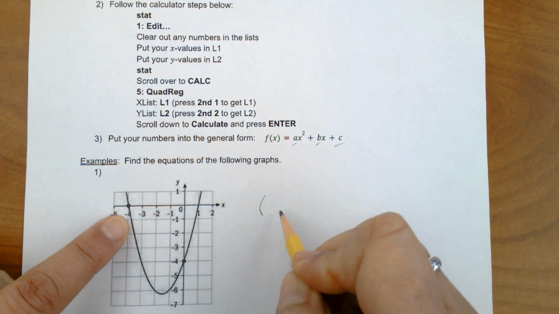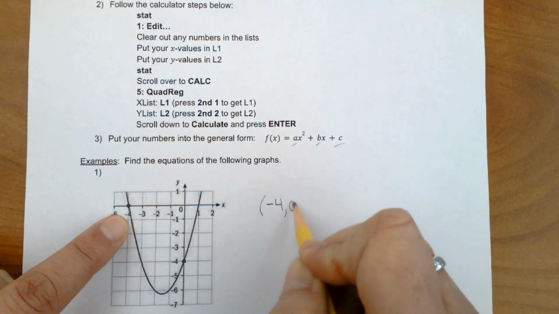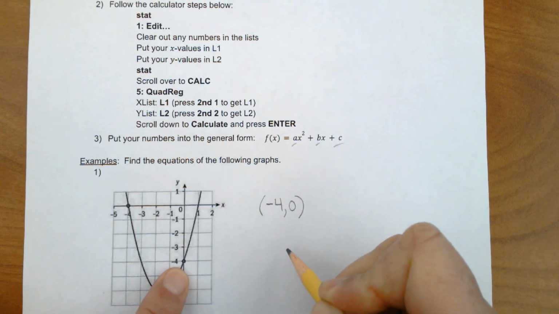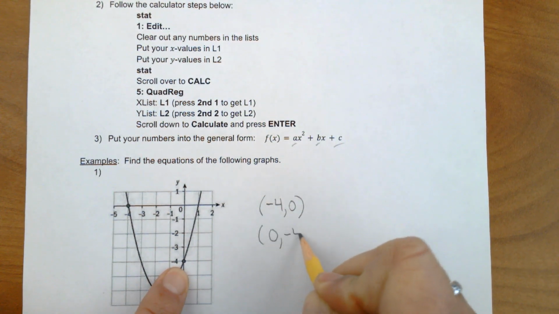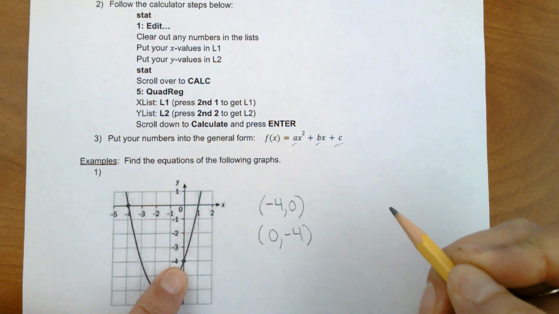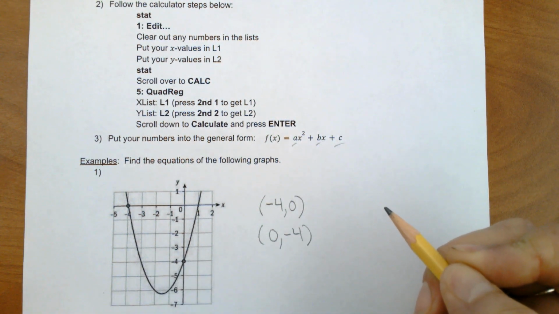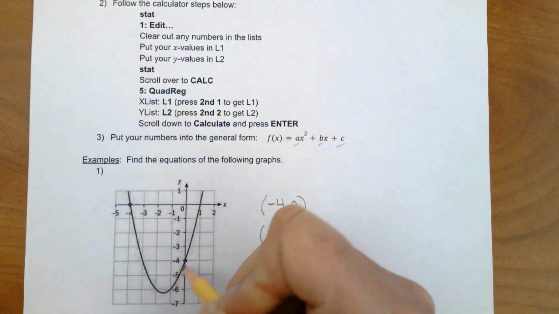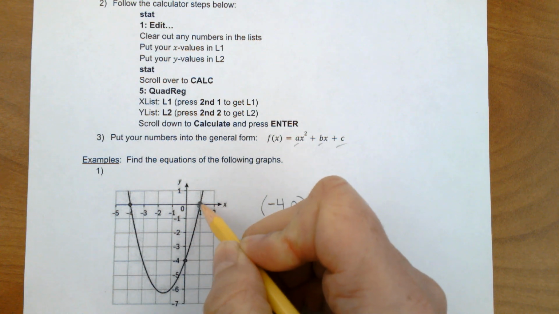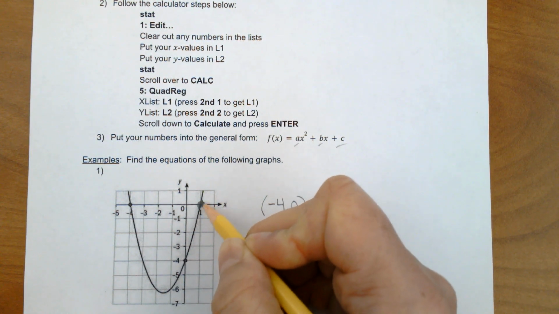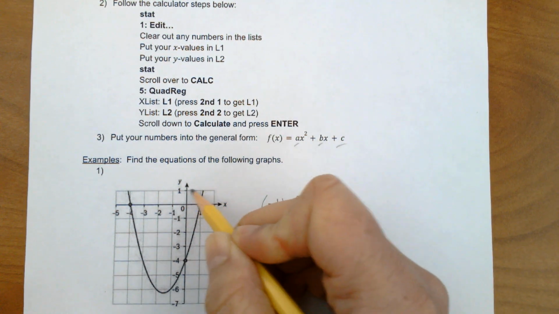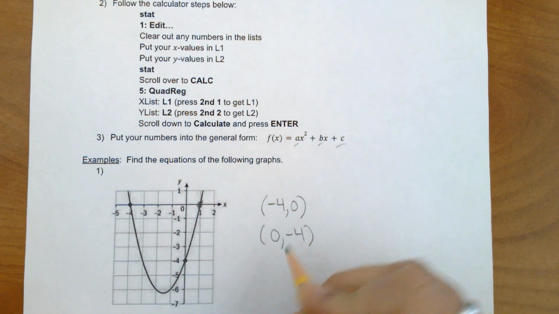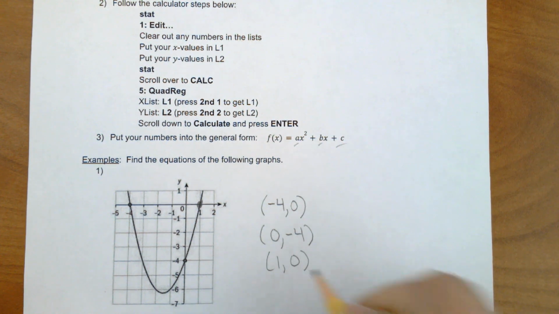Okay, well, this point right here is at -4, 0, because it's an x-intercept. Okay, this point here is 0, -4 because it's the y-intercept. We need one more point. So we're going to look to see where this curve crosses through a perfect corner. And I see that there's one right here. See how that curve crosses that perfect corner, the corner of this little box? And that's the other x-intercept, which is going to be 1, 0.